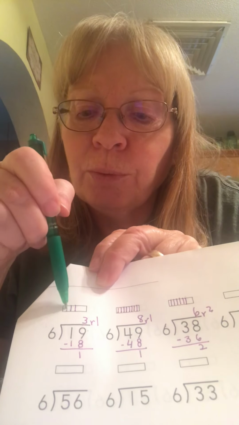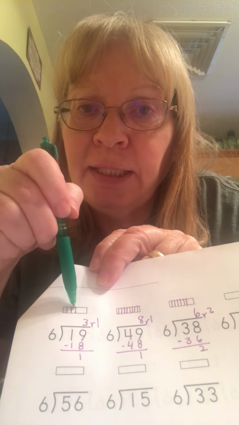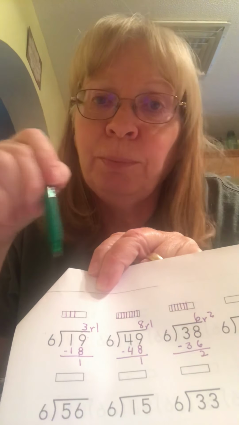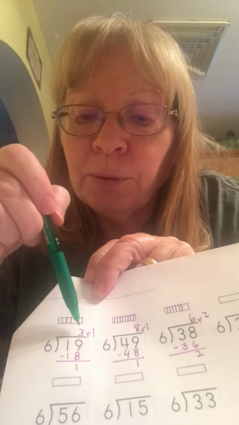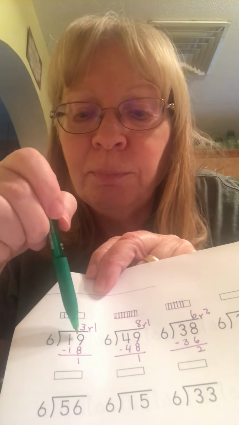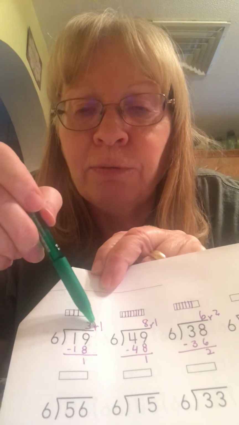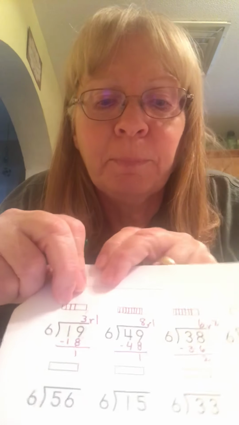So we go 3, 6, 18. If I did one more, it would be 24, and that would be way too high. So I put my 3 right above the 9, and then 6 times 3 is 18. I wrote that down. I subtracted. 9 minus 8 is 1. So we have a remainder of 1.